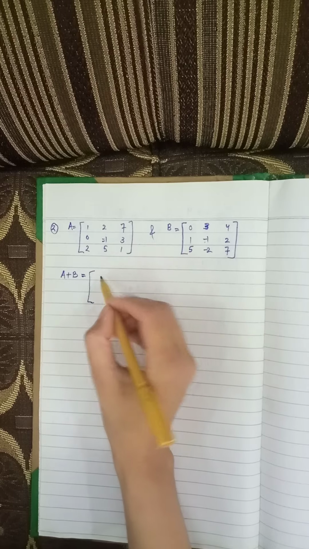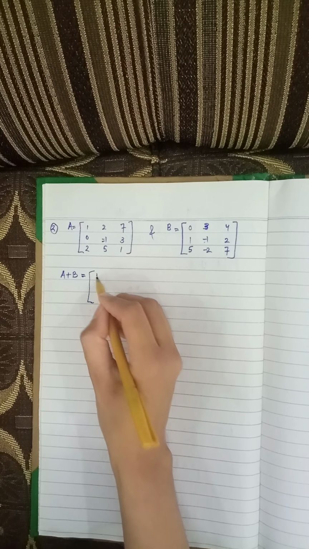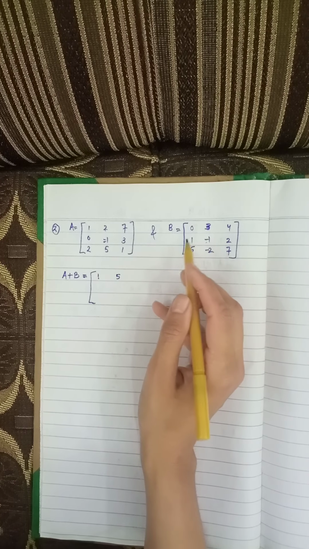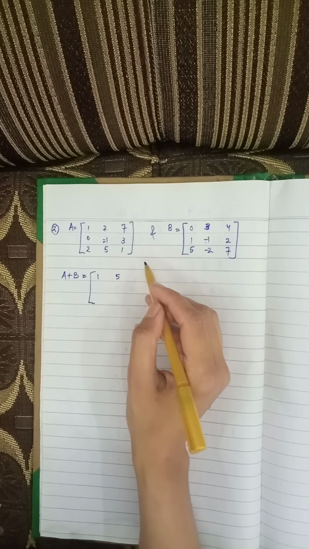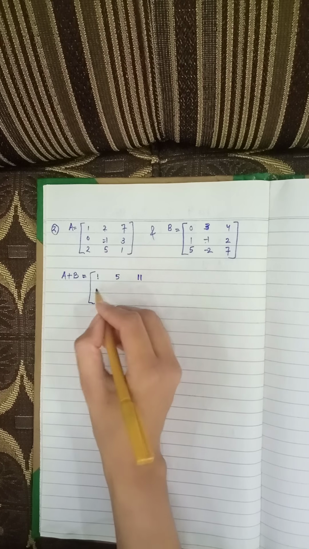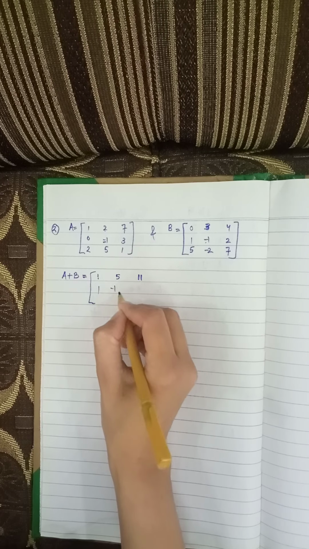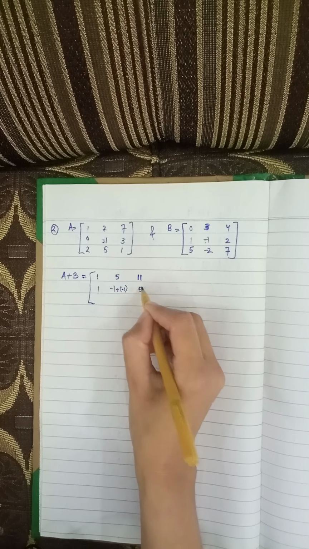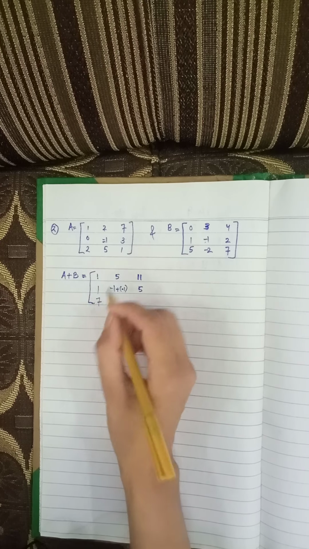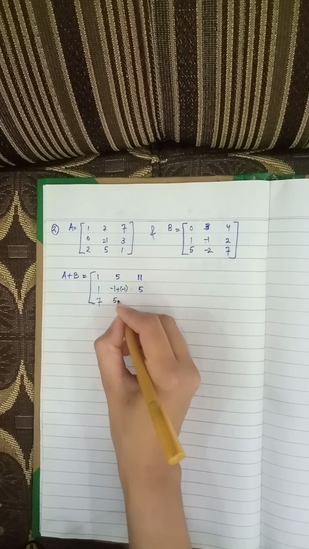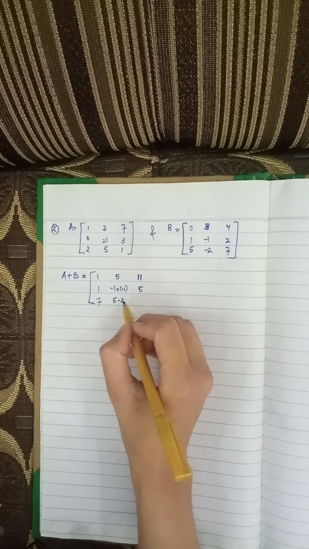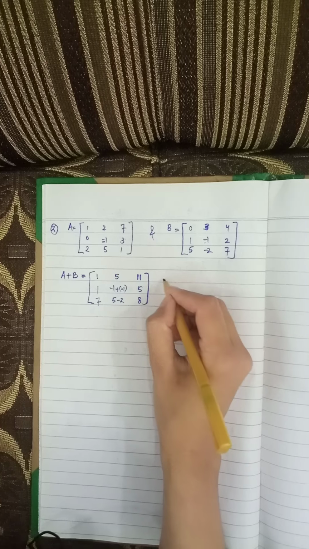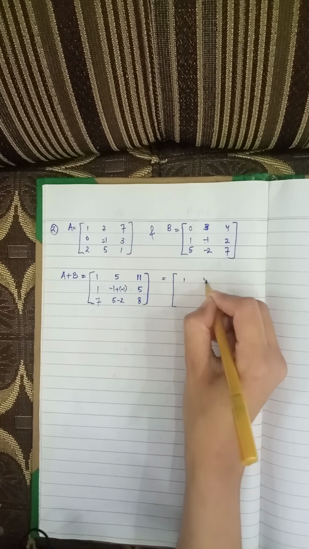For example, 1 plus 0 makes 1, 2 plus 3 makes 5, 7 plus 4 makes what? 7, 8, 9, 10, 11. 0 plus 1 is 1, minus 1 plus minus 1, we'll discuss it later. 3 plus 2 is 5. 2 plus 5 is 7. 5 minus 2, 1 plus 7 is 8.